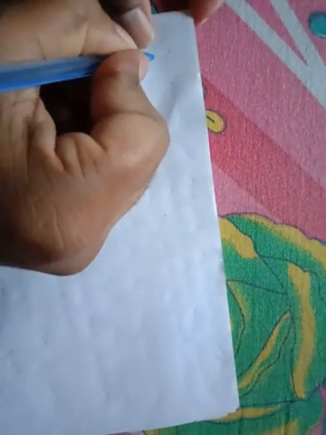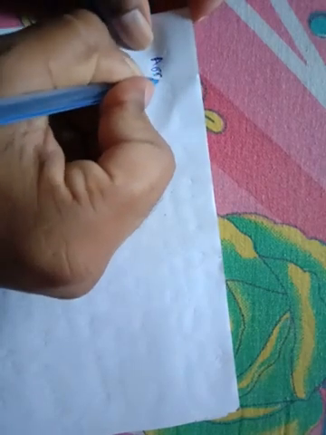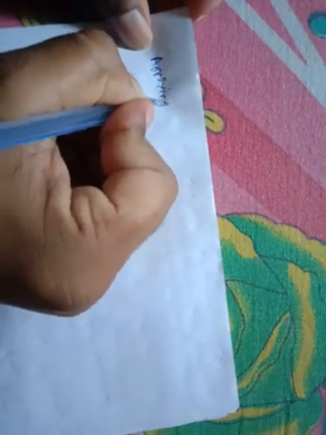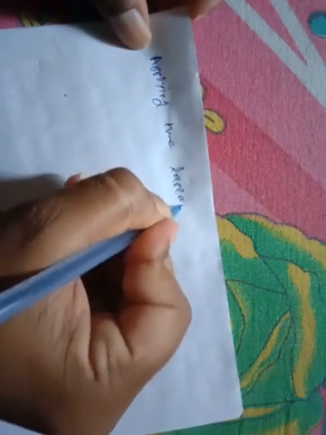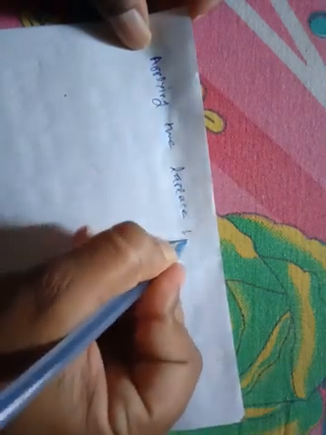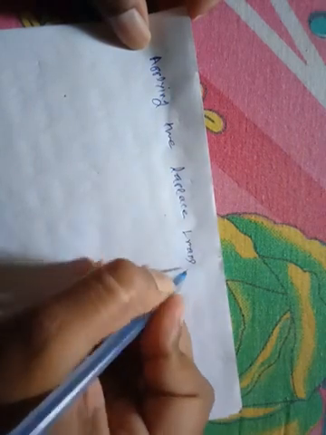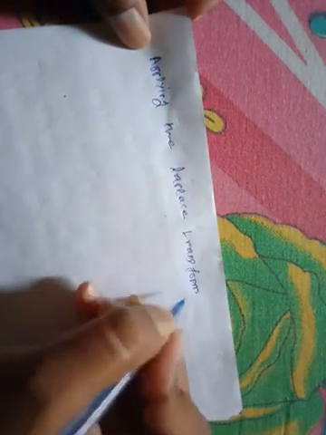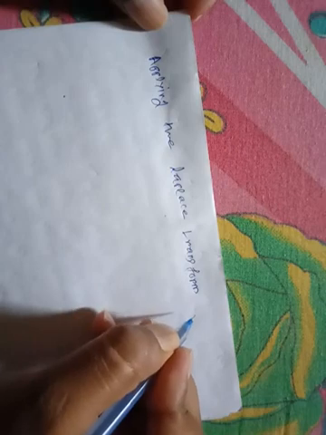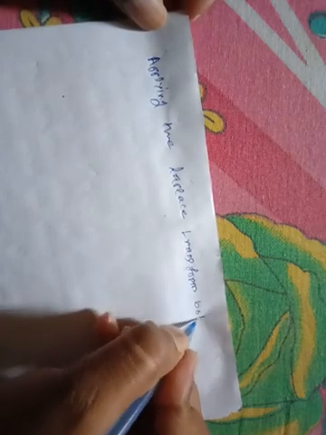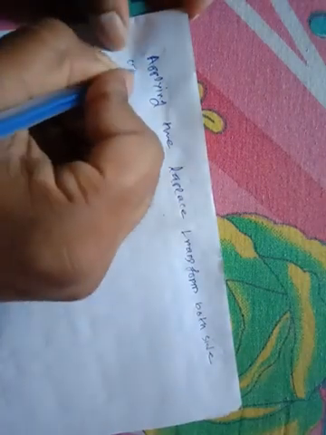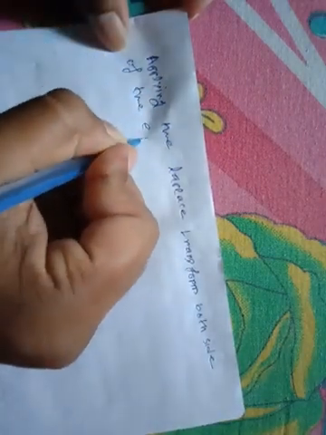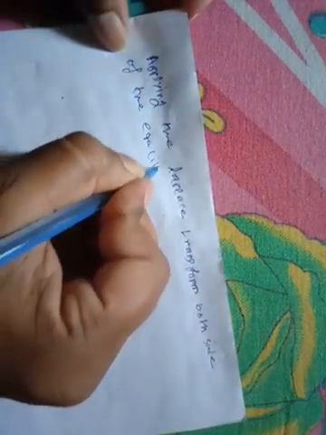Next, applying the Laplace transform on both sides of equation 2.